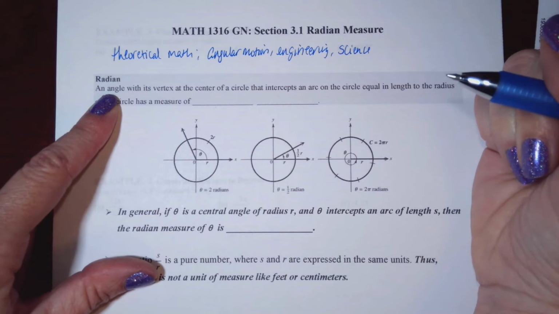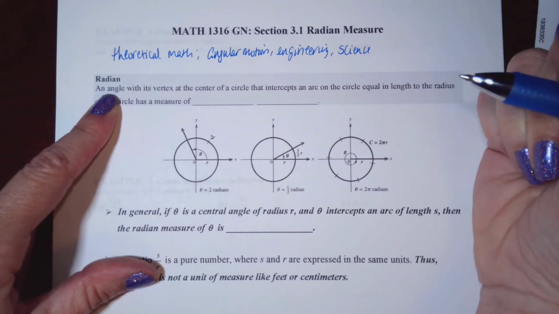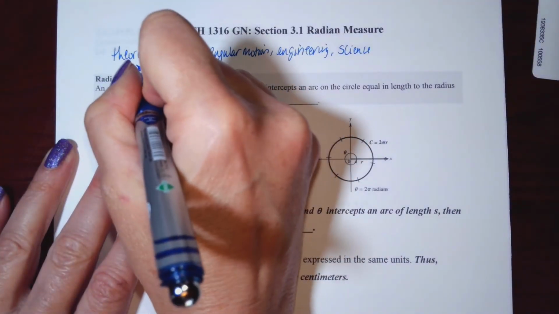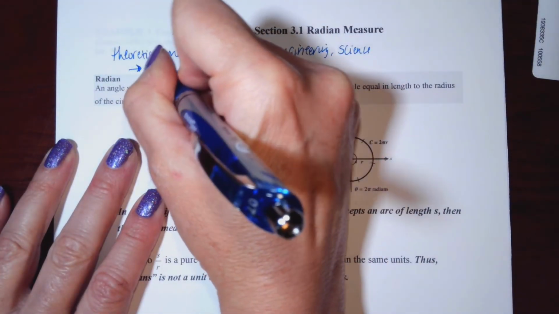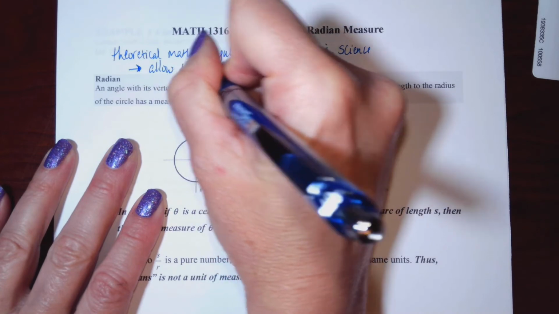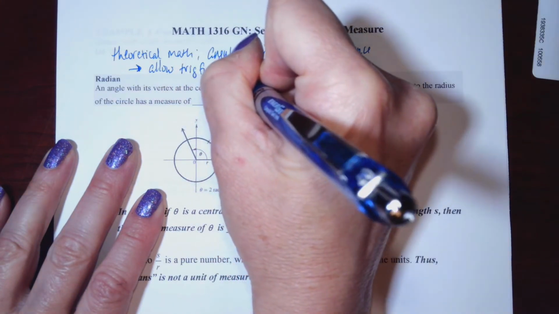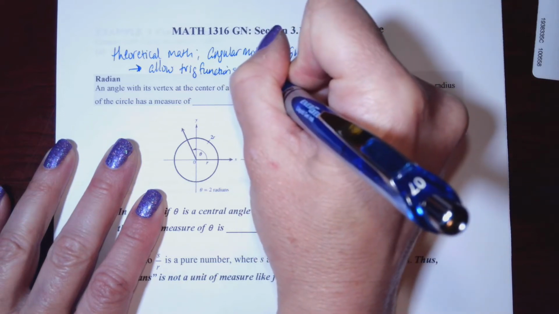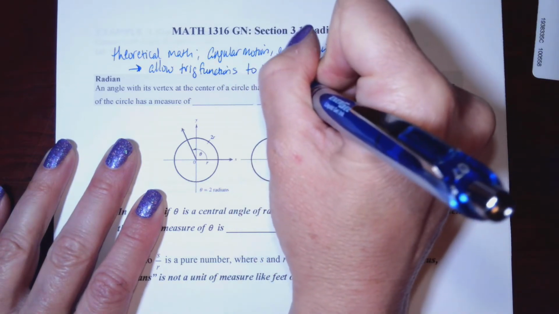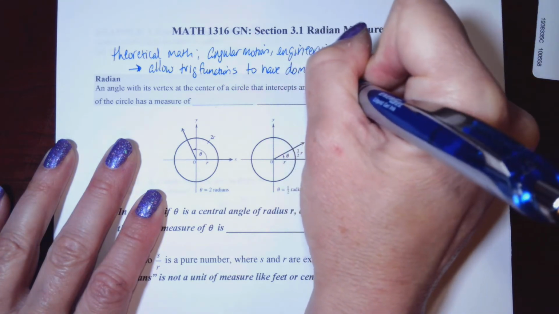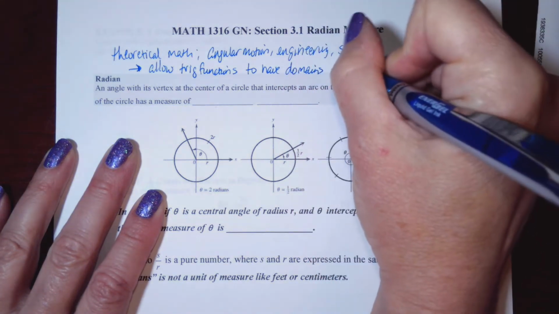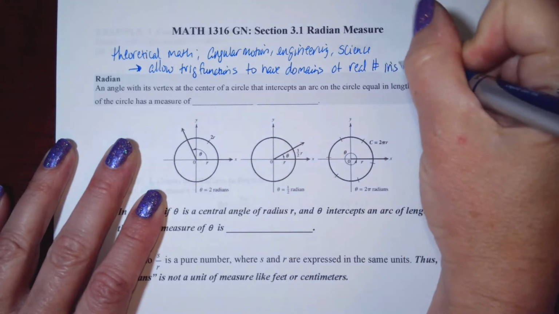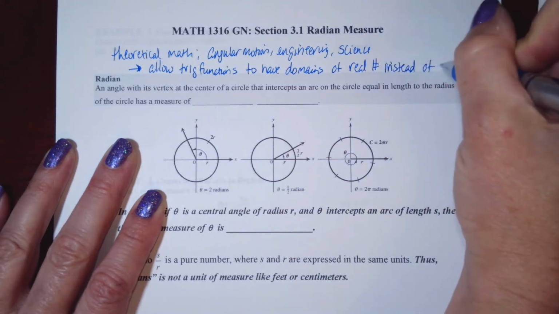A lot of these deal with radians rather than degrees, because when I'm working in radians it allows my trig functions to have domains that are all real numbers instead of angle measures. Okay.